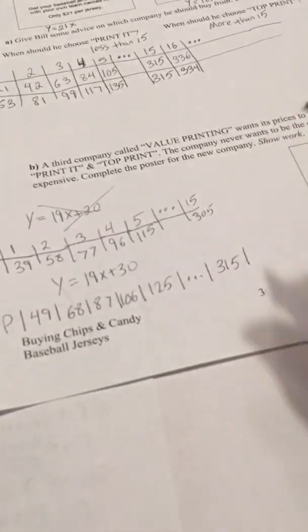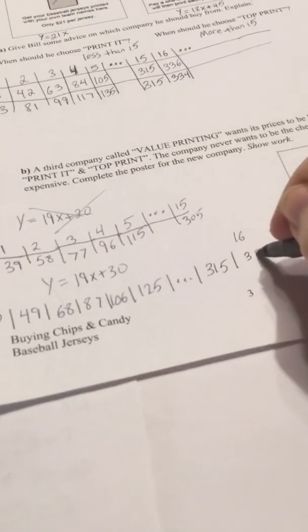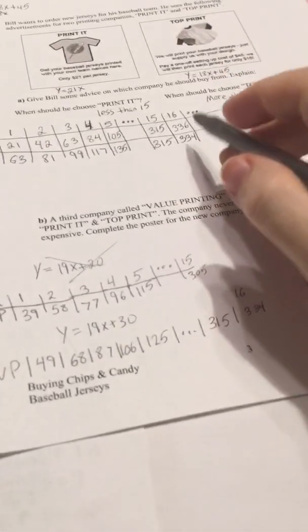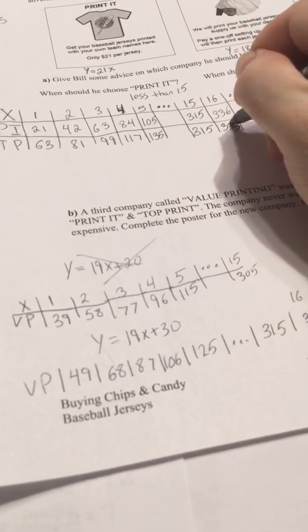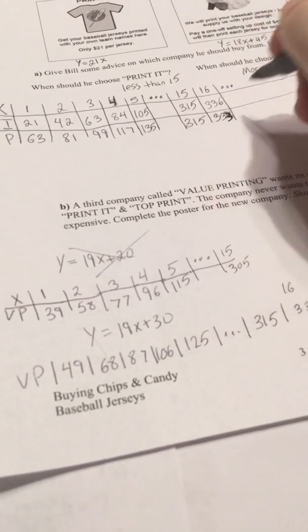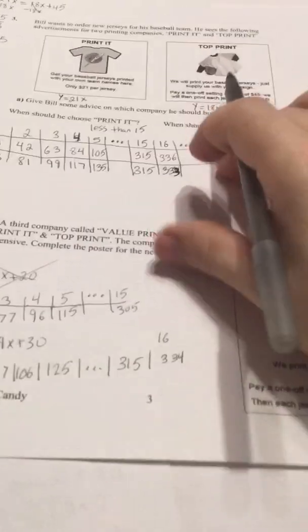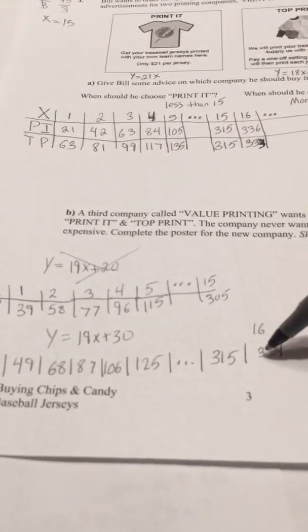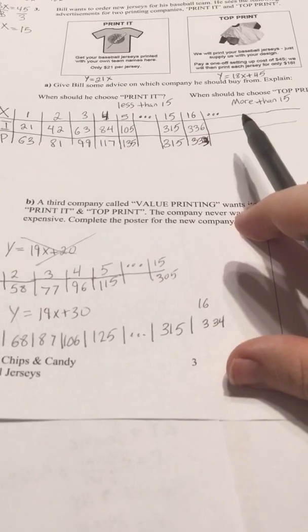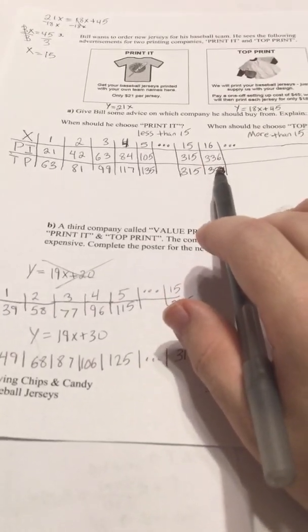And I had to check one more. So at 16, it ended up giving me 334, which we see is in between. Sorry, this was 333. My bad on that. Which is right in between both of these values. And we'll see that because this number we keep on adding 18, this number we keep on adding 19, it's going to work for a while, at which this number is adding one more, so it's always going to stay one more above this.